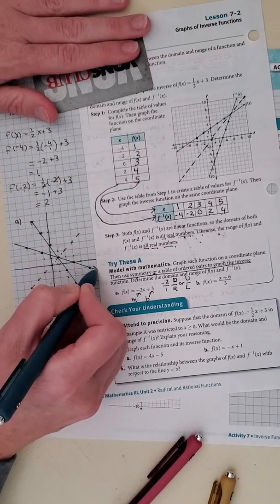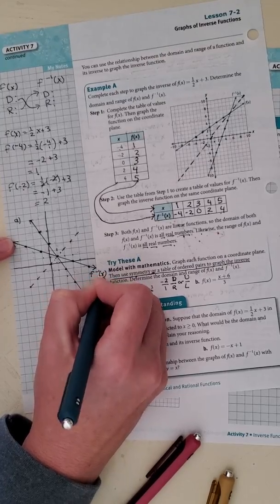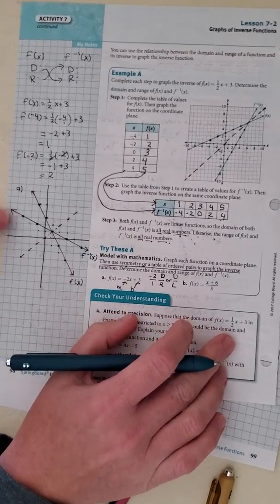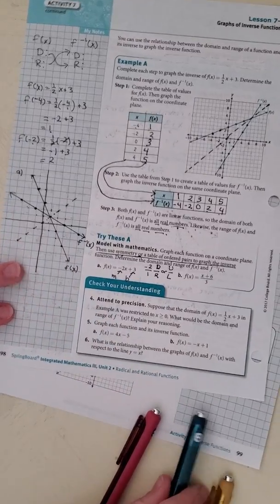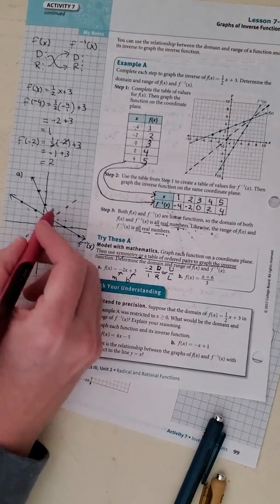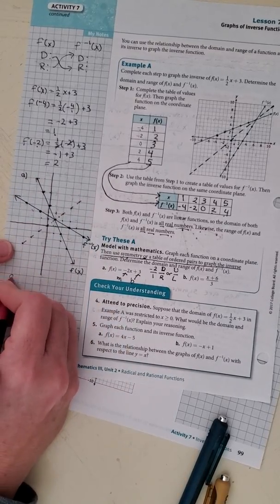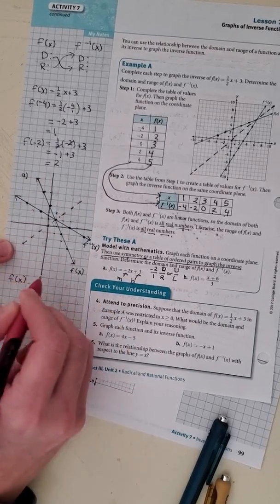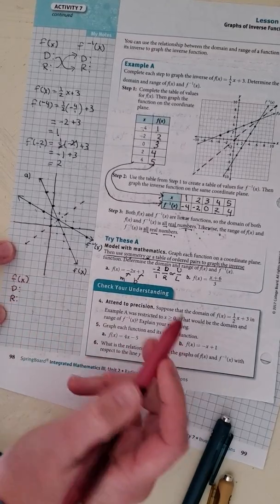So that is using symmetry to graph f inverse of x. Now, some students who aren't very visual prefer the table method. The table method is that I would identify points on my original line. So for f of x, I will identify some domain and range values, ordered pairs.